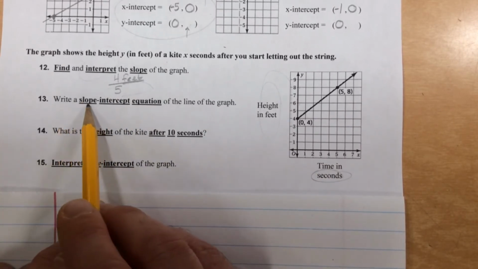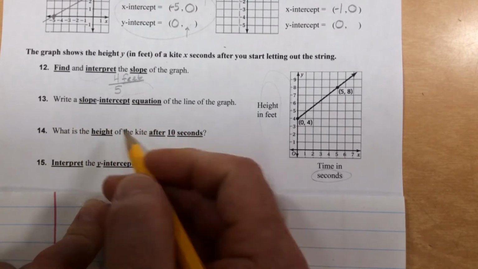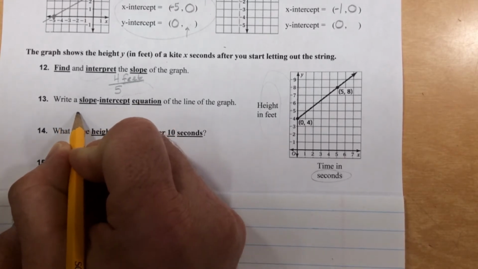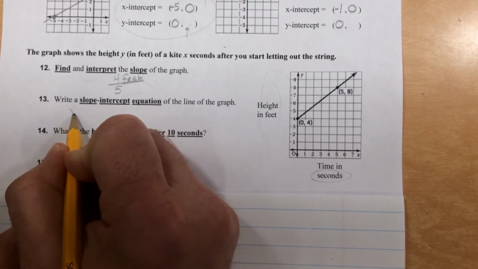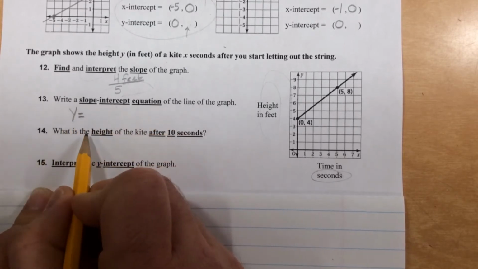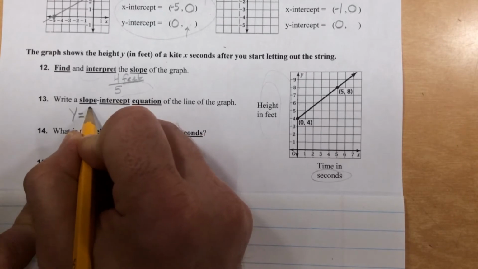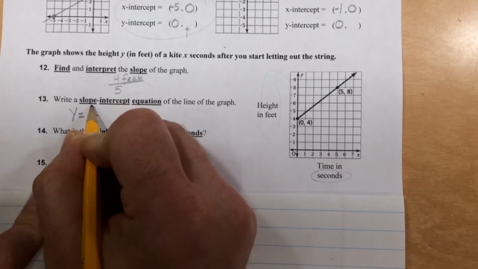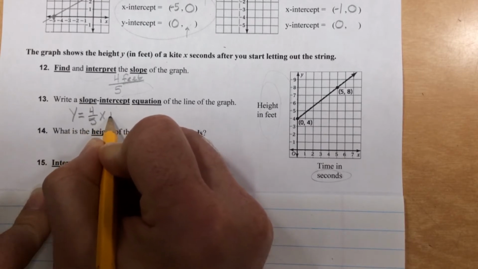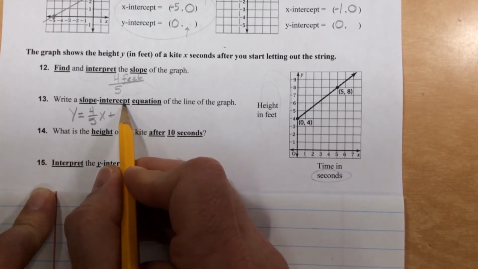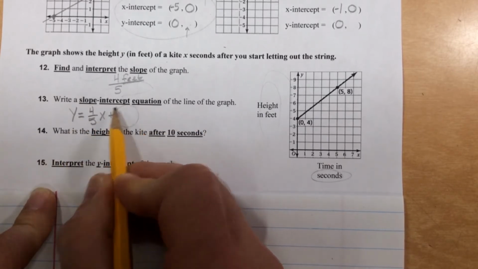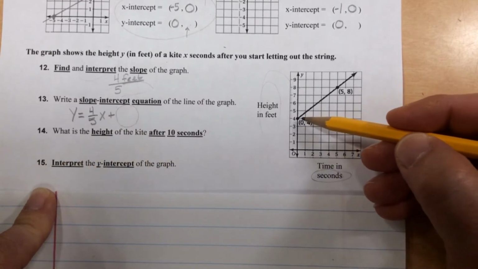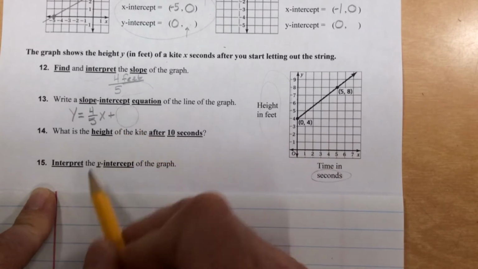Write a slope-intercept equation of the line. Well, remember, slope-intercept would be y equals mx plus b. So we put y equals, and then we know what the slope is. We just found it. So we put that in place of the slope, or the m. Y equals 4/5 x plus, and then wherever it crosses the y-axis, that's what you put right here for b. And you can look over here and see where it crosses the y-axis right there. You put that number right in there.